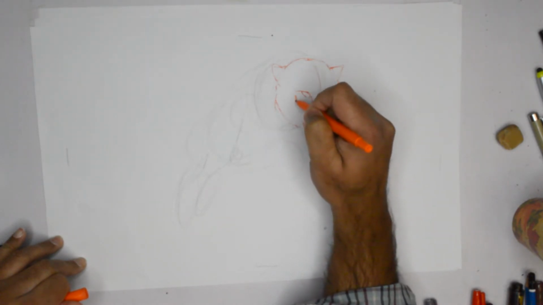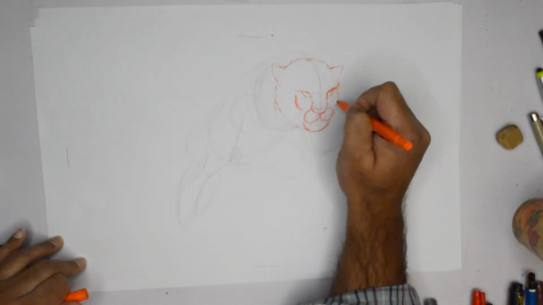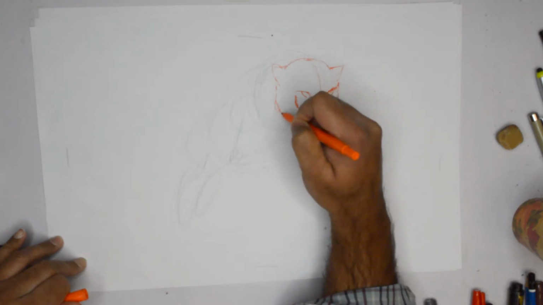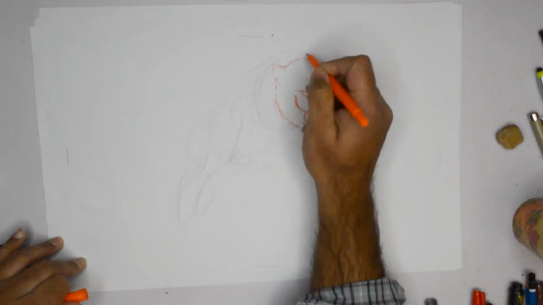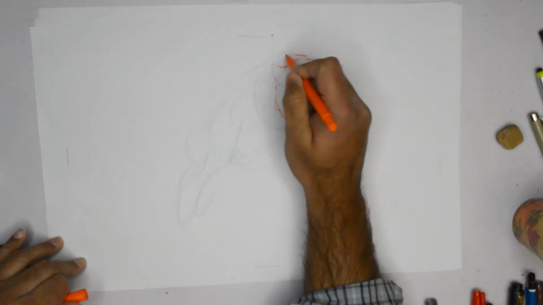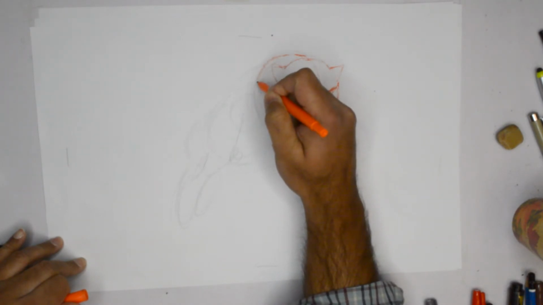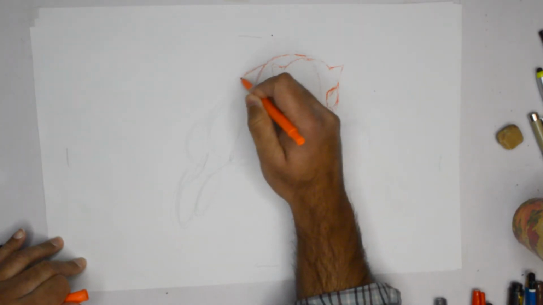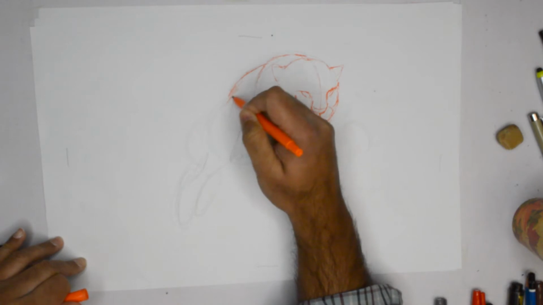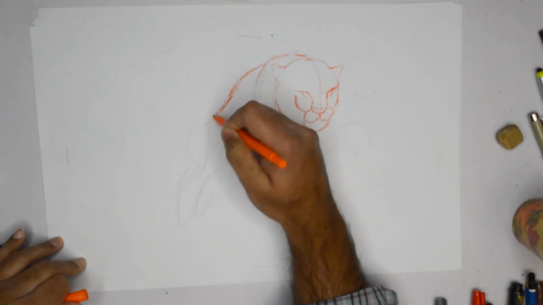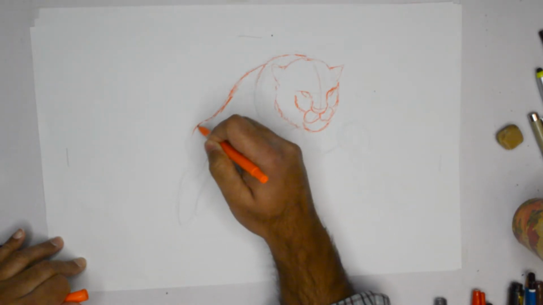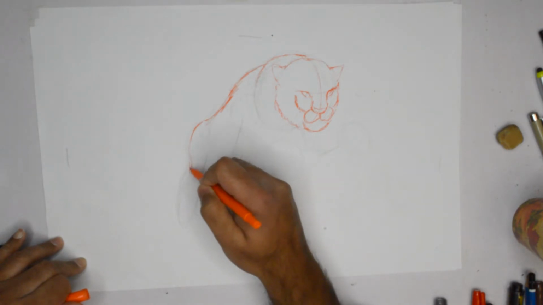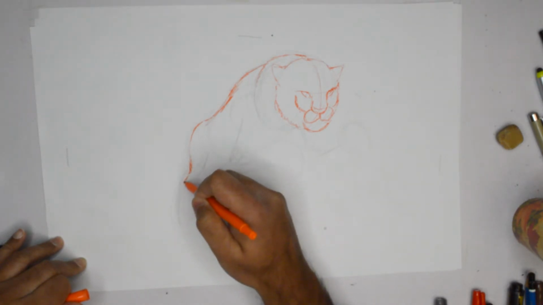Let's put some fur here, because we have to go and set up the details for the frame, the body.